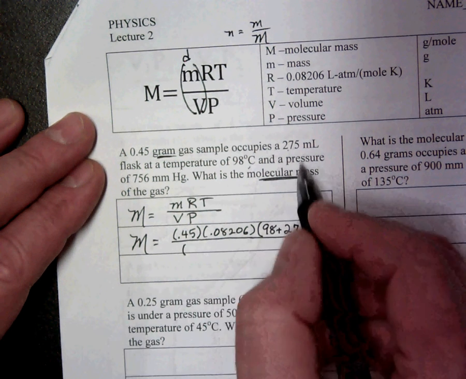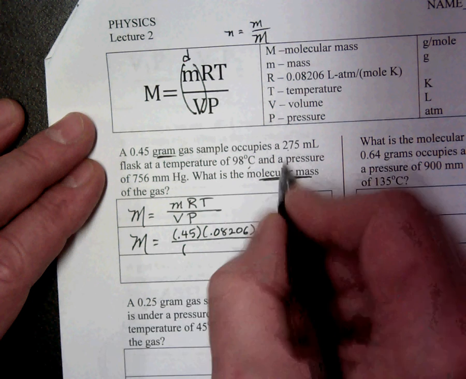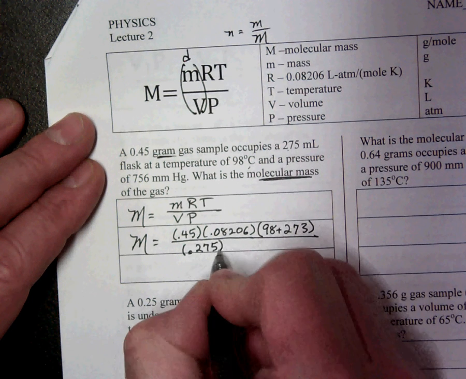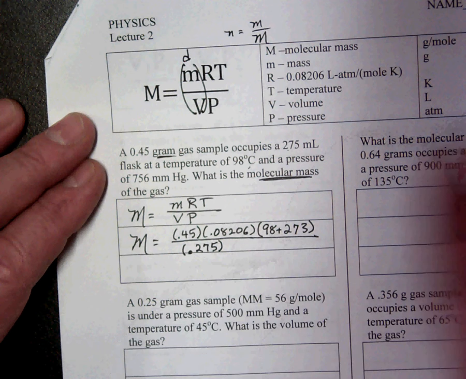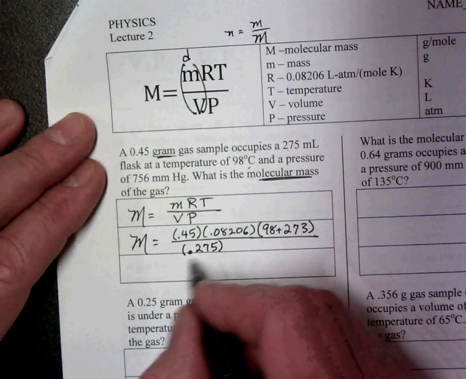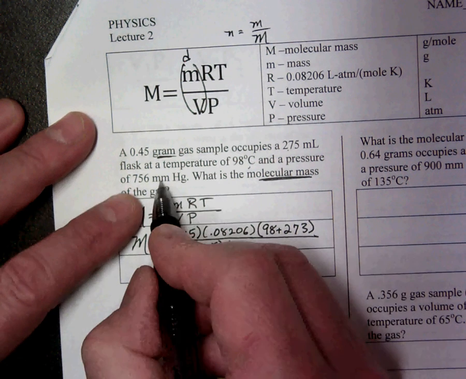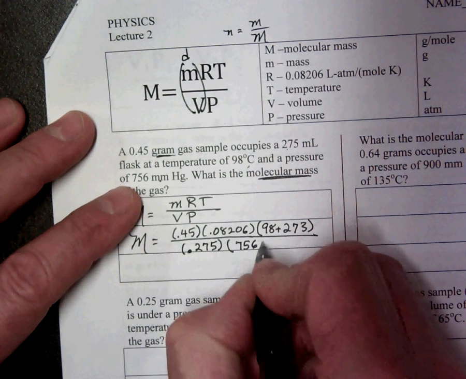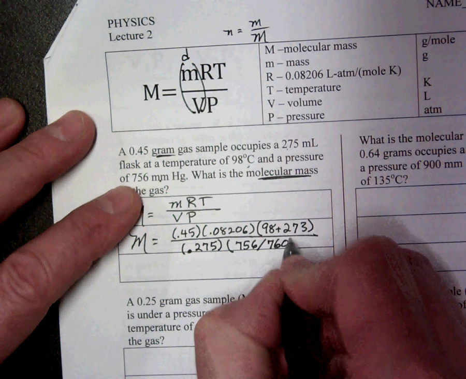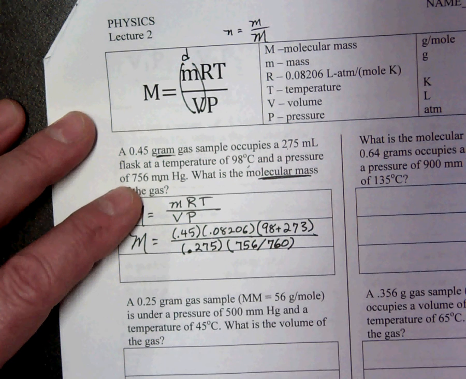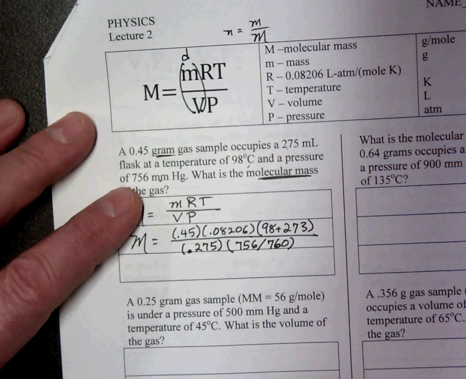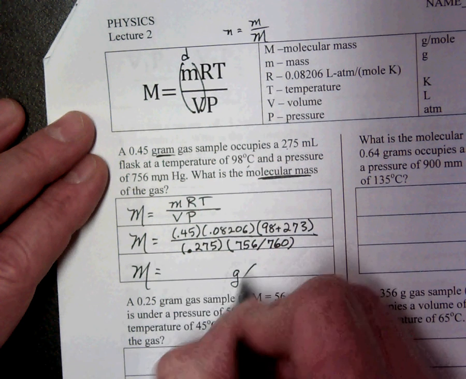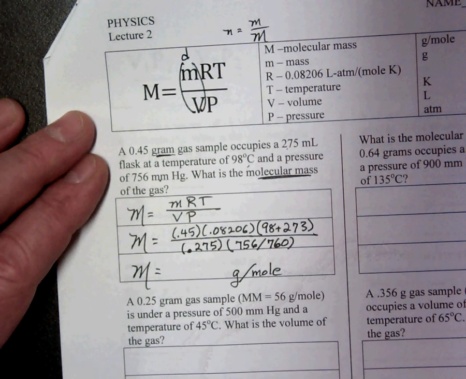Volume is in liters. You can put 0.275, or you can divide 275 by 1,000, it doesn't make any difference. But remember that millimeters of mercury has to be in atmospheres, so 756 over 760, and there it is. So really, we haven't done anything different than we did in the ideal gas equation, and M is in grams per mole. That wasn't bad, was it?